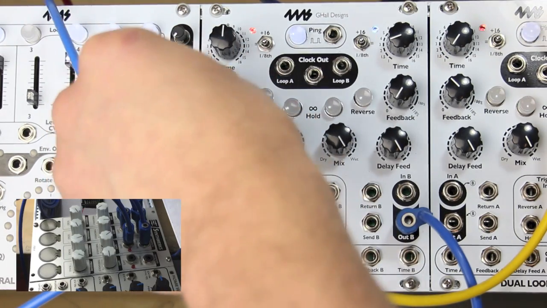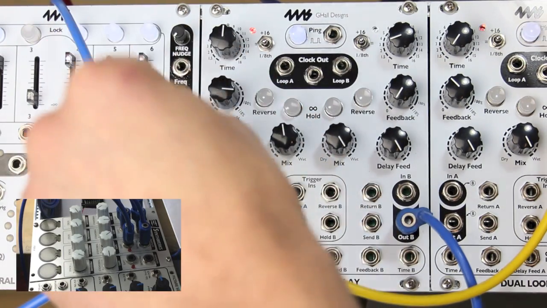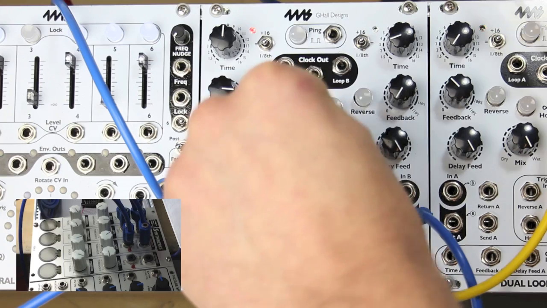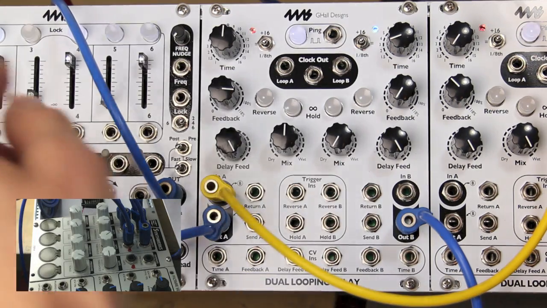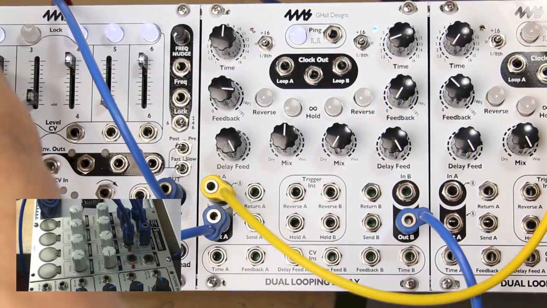So here's one way. If you turn feedback up high, keep your mix like that, you can start playing some sounds. Every time I play a sound, it adds to the layer and doesn't fade away because I have feedback at 100.